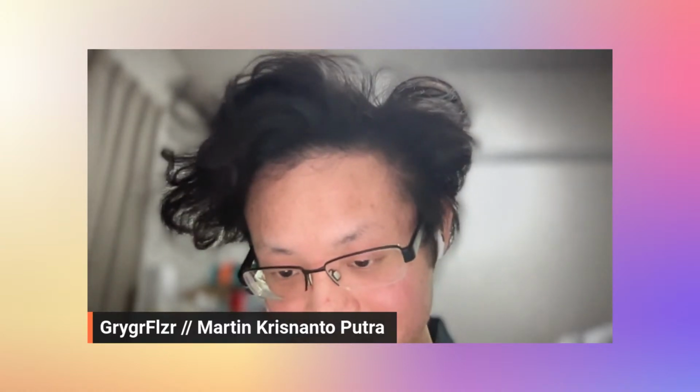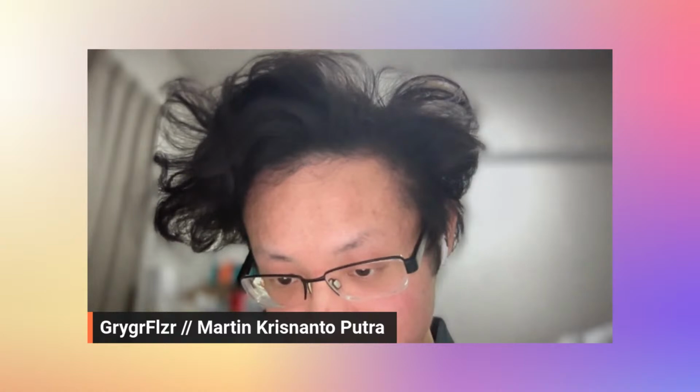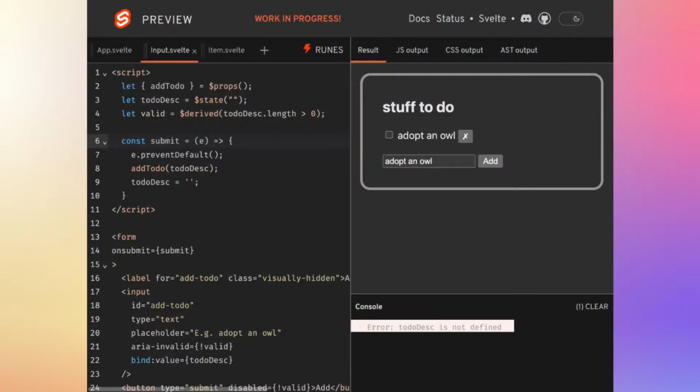Is it randomly caused by on submit versus on:submit? No, here either way we're doing the on submit. The difference was only whether it was a function or an arrow function or a full function.